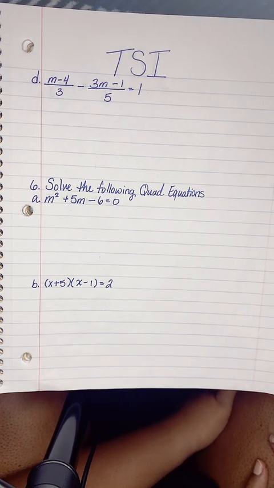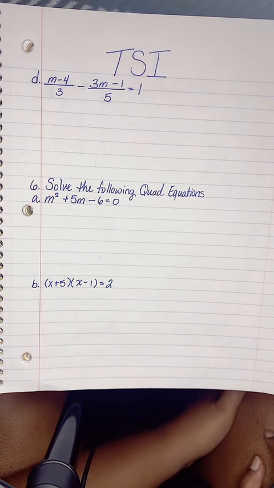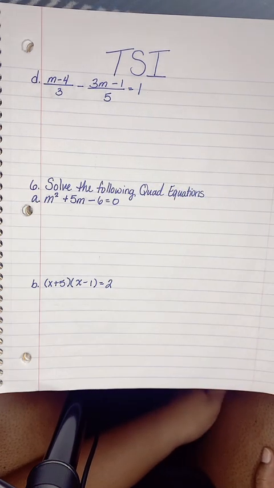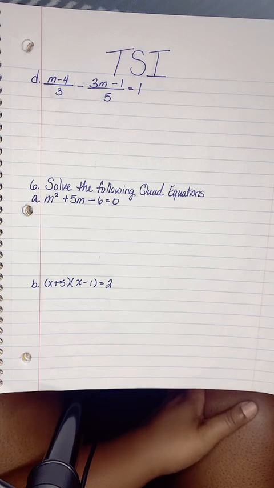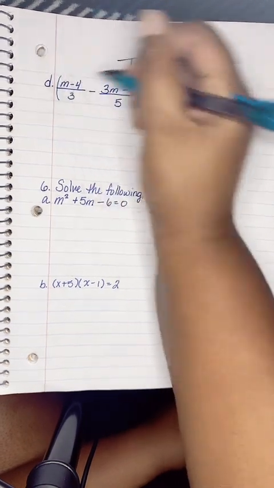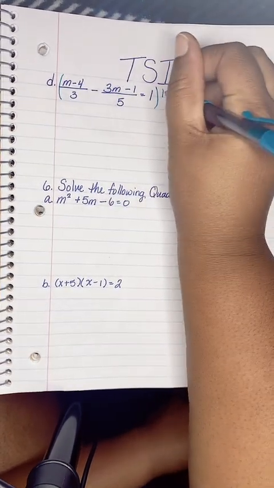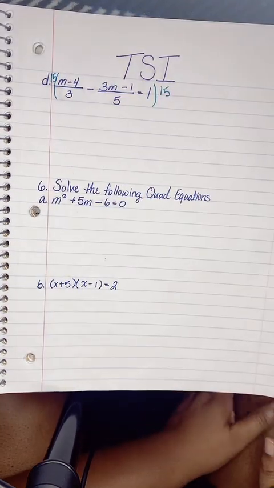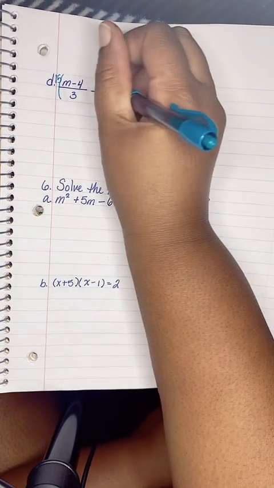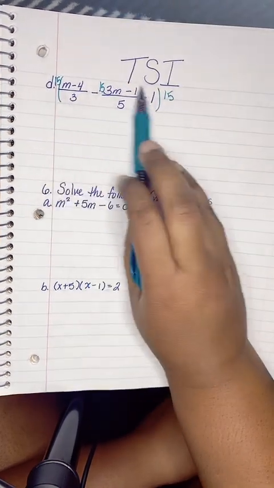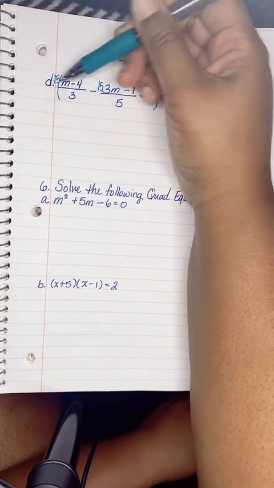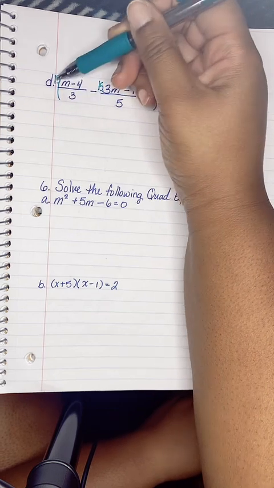Good. I'm glad you got it, Dove. Put it in the chat. What does 3 and 5 go into? 15. Good. Yes. So I can multiply this side by 15 and this side by 15. Now I'm going to put 15 everywhere. And I'm going to cross simplify here. So cross cancel, I should say.